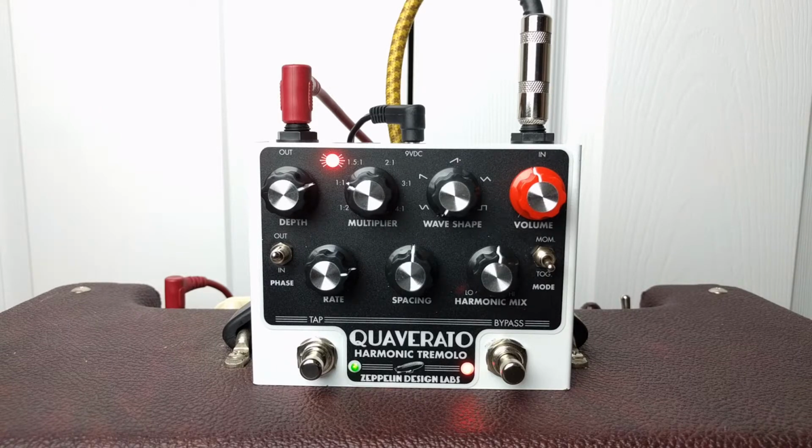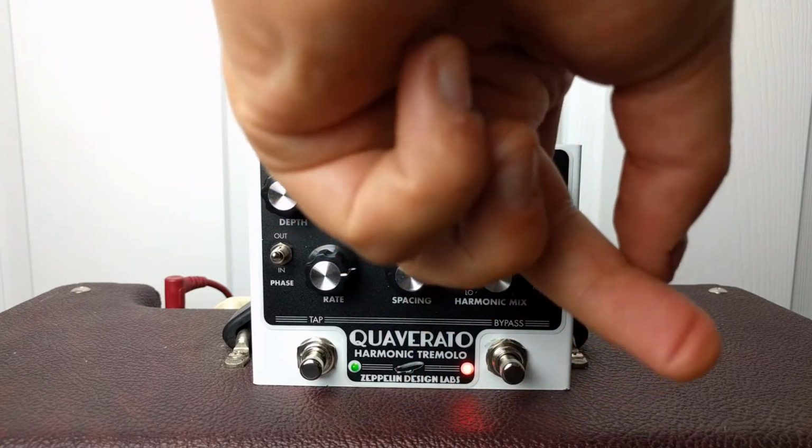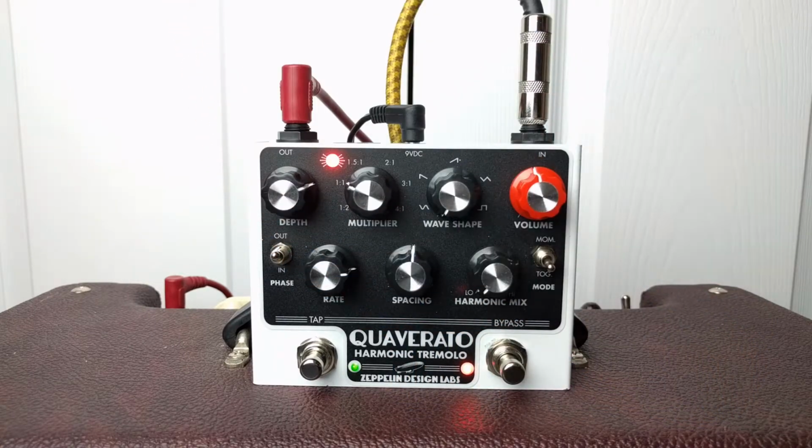So let's check out the harmonic mix knob at this point. I've got it set at 50%. Here's what it sounds like. If I turn it all the way down, it's going to affect my low frequency band, so anything under 500 hertz in my case.